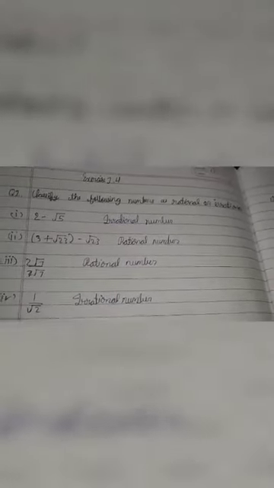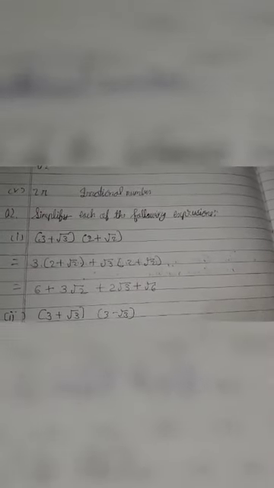Exercise 1.4. Our exercise 1.3, that is quite long, that is also completed. Hopefully you understand the exercise. Classify the following numbers as rational or irrational. Question number 2. Simplify each of the following expressions.